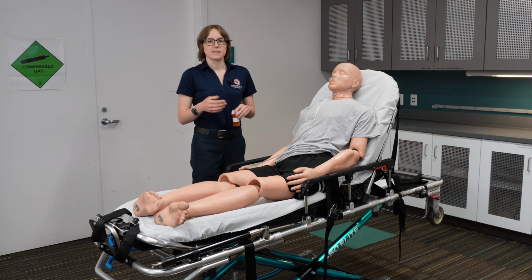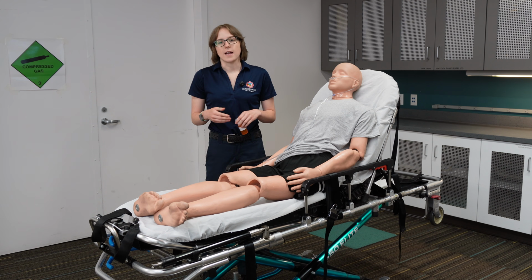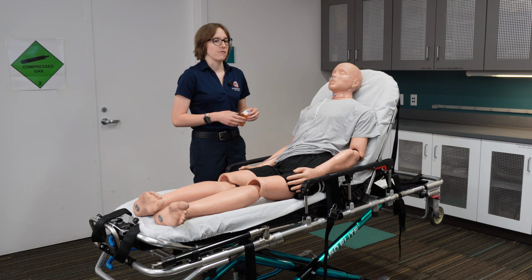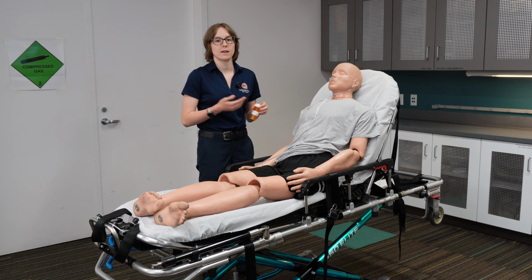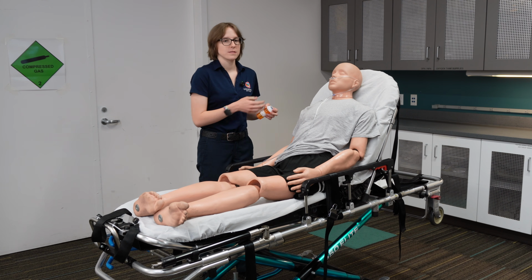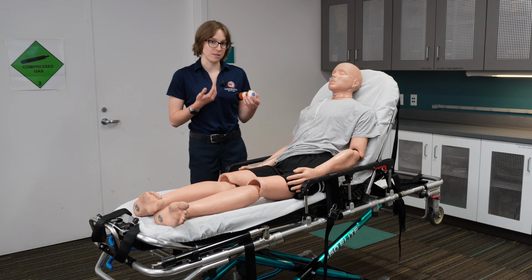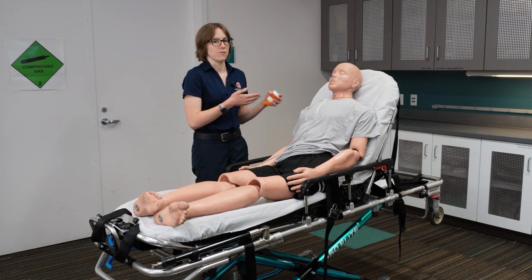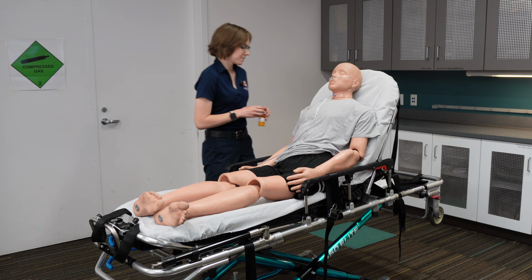Next, we can move on to aspirin. There are no contraindications to aspirin, so we can go straight into our 5 rights, again, making sure we have the right patient, right medication, right dose, right route, and right time or expiration. We're going to, again, double check this with our partner and then triple check this before we administer the medication.